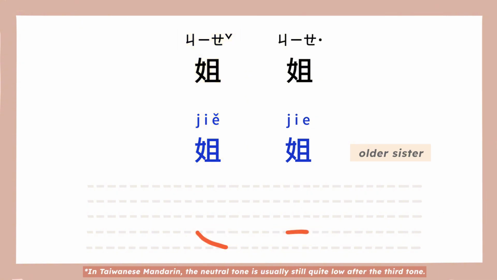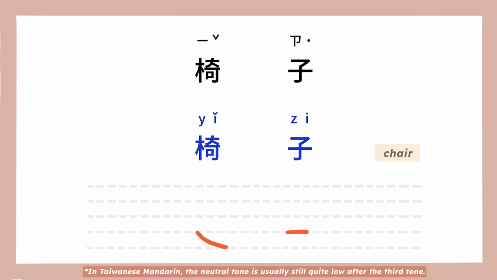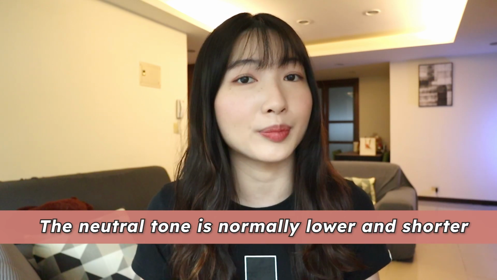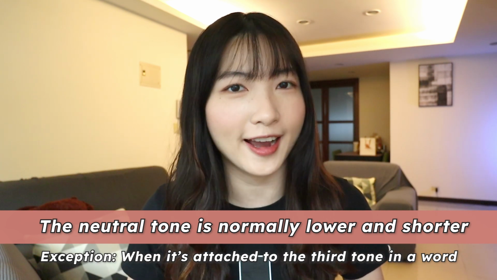Let's practice. 姐姐, 奶奶, 椅子. Okay, so remember, the neutral tone is normally lower and shorter than the previous tone, except when it's attached to the third tone, then it becomes a little bit higher.